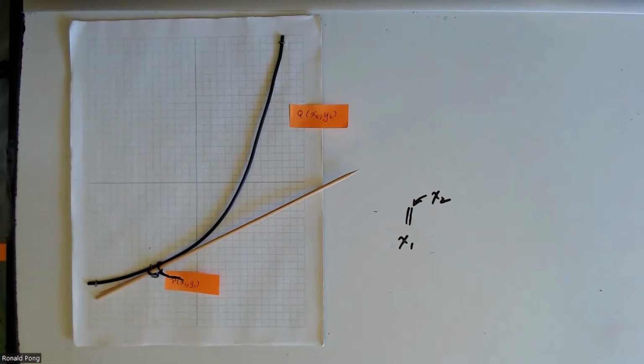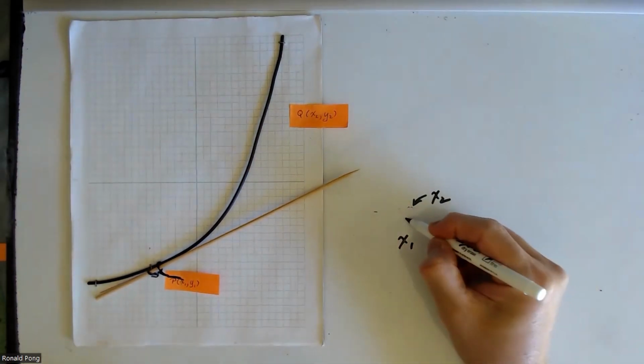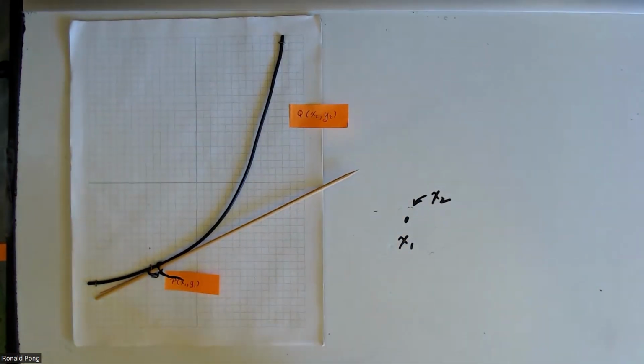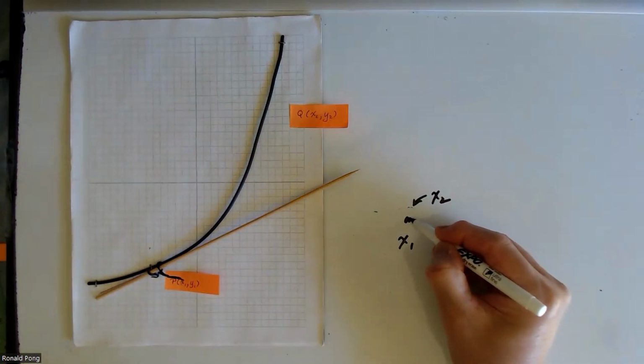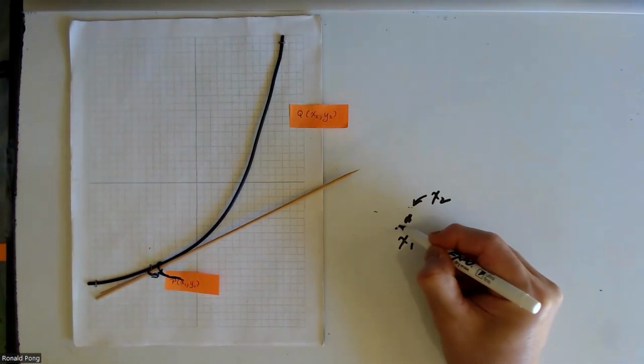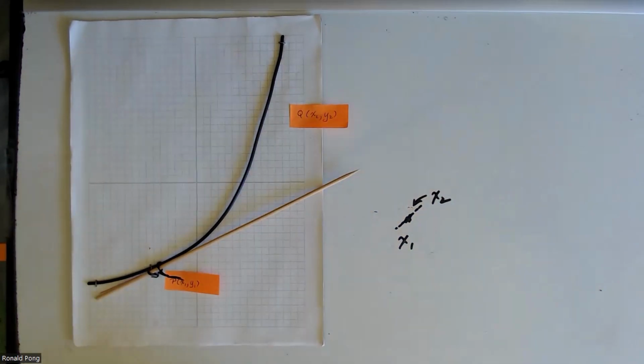Now we're going to imagine, what if I could let x2 be right on top of x1? Well, I can't, because now I'll be back to square one with 1 point. But the idea is this. I can see what that slope would be if I could allow x2 to be on top of x1. And that's the trick. That's how we get the slope of the tangent line to a point on any curve.